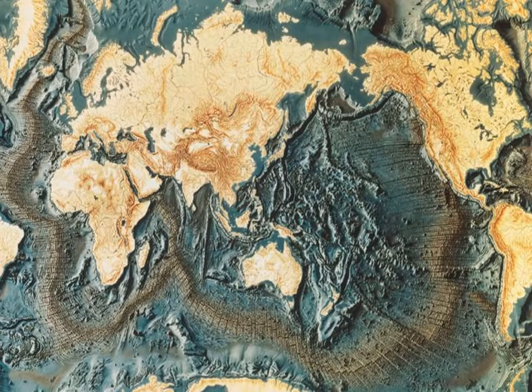This is a map of the world. And what do you think is the biggest thing missing from this map? I would say the oceans. And so the point of this map really is to show how diverse the topography of the ocean floor really is.